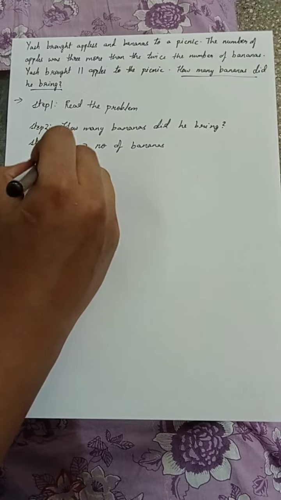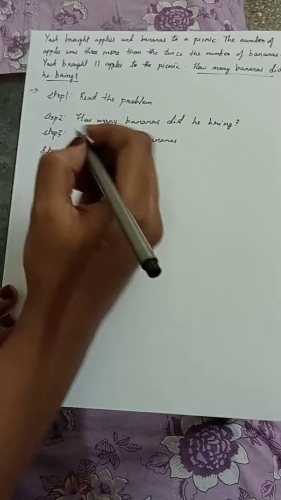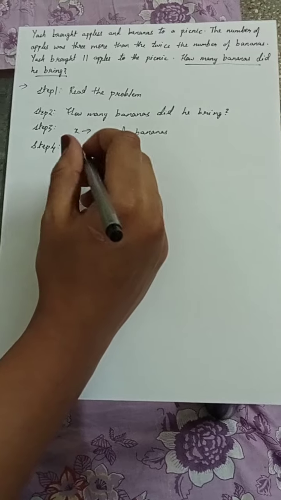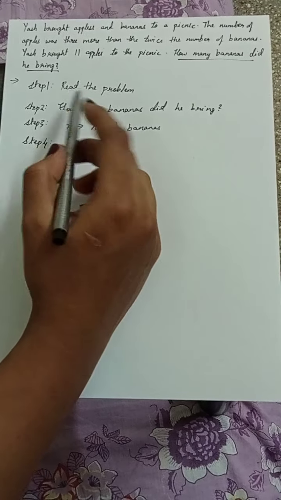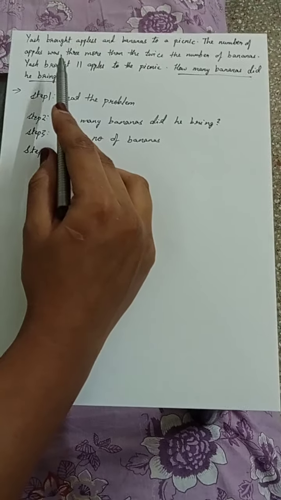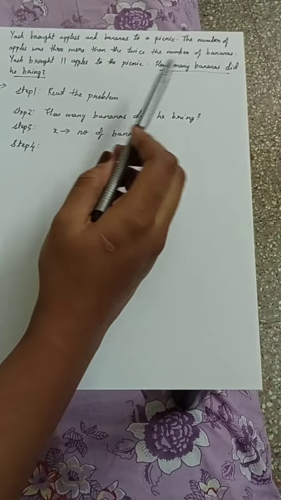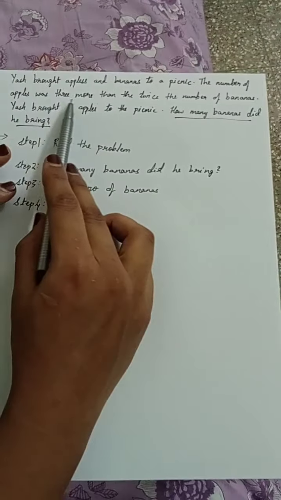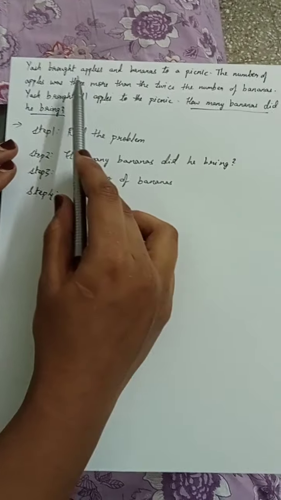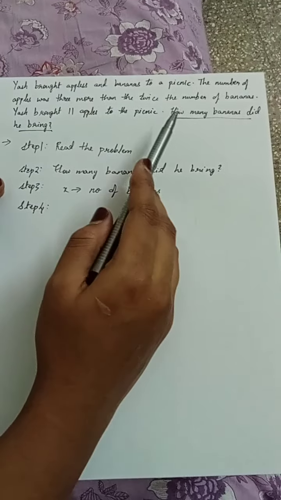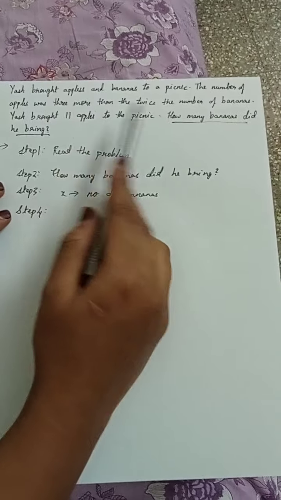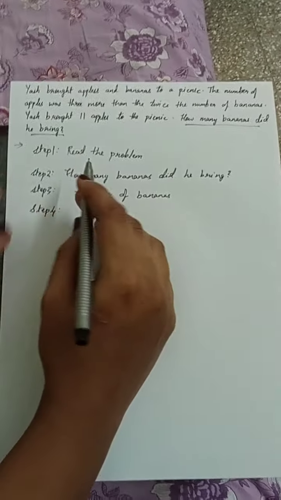In step 4, we'll translate, that is restate the problem. They have given that there are 11 apples, and they have also said that the apples are 3 more than twice the number of bananas.